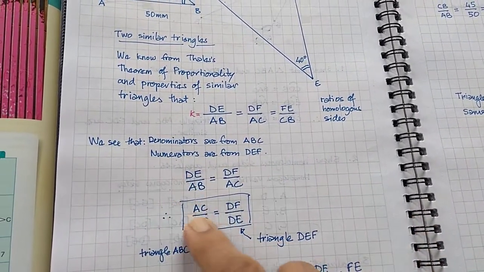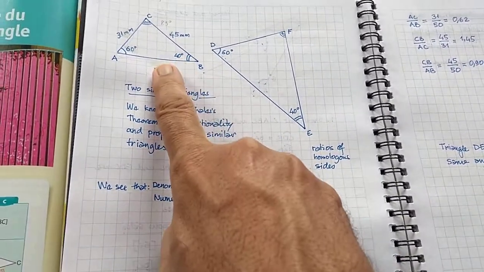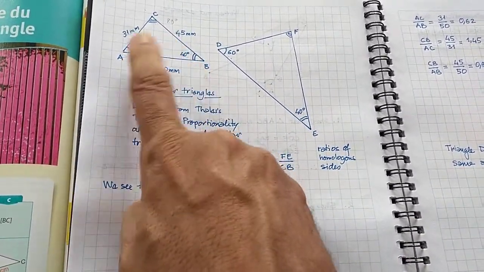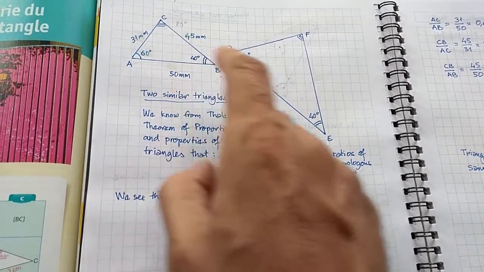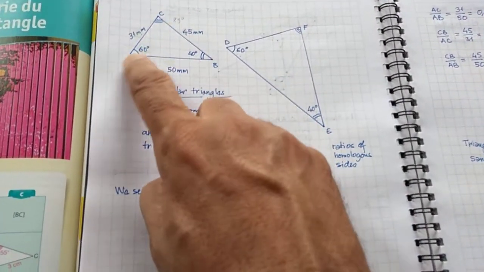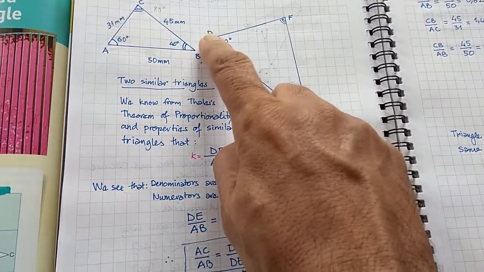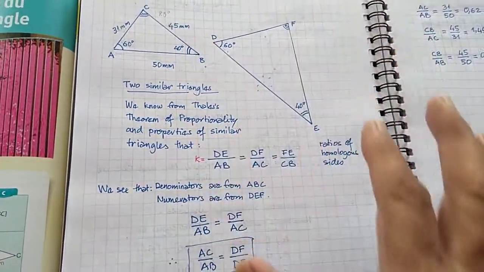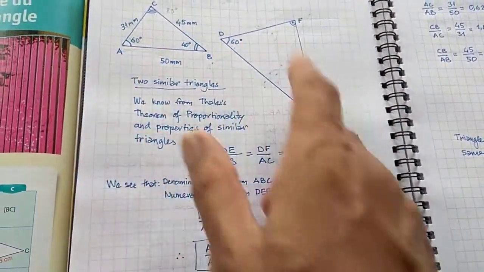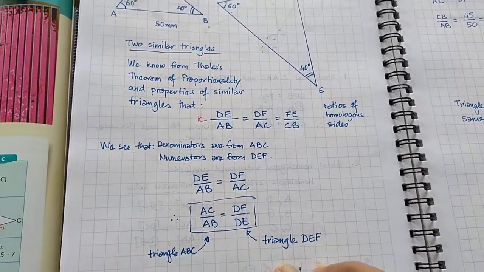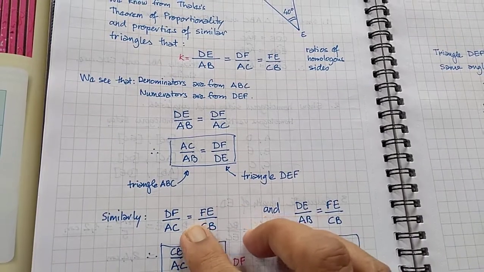What this means is that for any triangle with these two angles, 60 degrees and 40 degrees, the ratio of this side over this side is equal to the ratio of this side over this side for any similar triangle, and this applies for any two similar triangles.